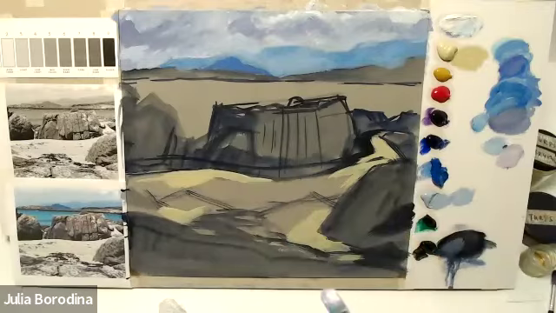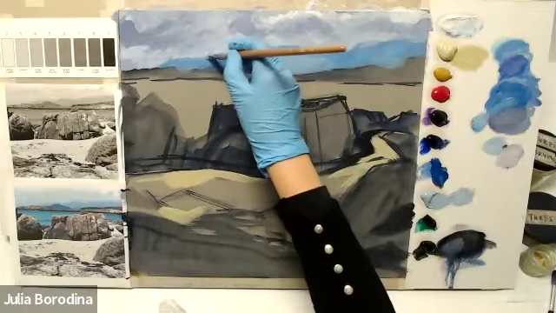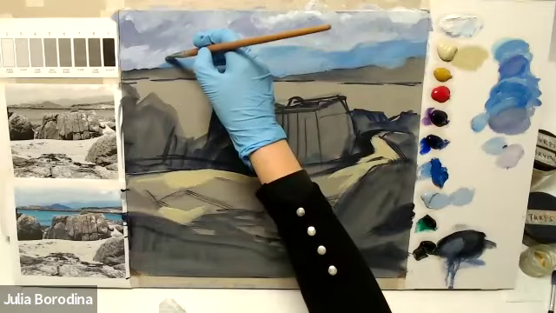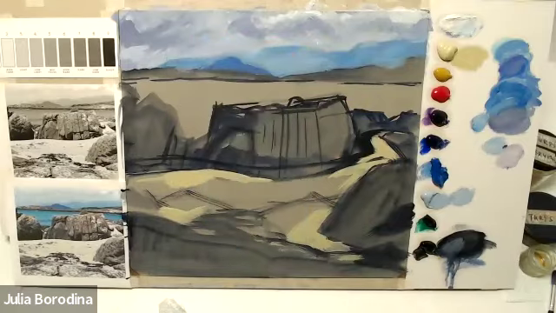Okay, a bit more disappearing edge. Okay, that's better. Any fresher whites? So we've been spending quite a bit of time on the sky, but it will be loads of blends in it and loads of nuances.